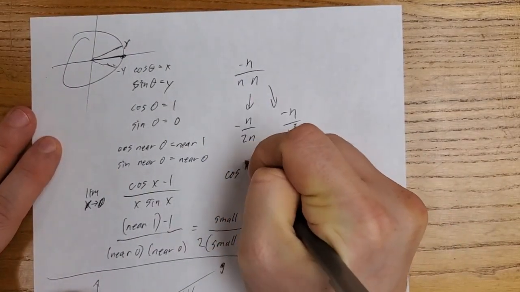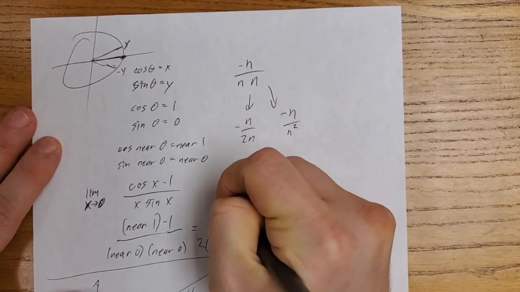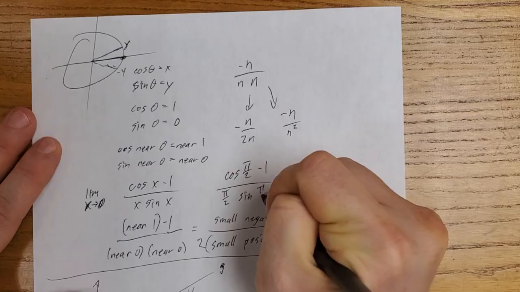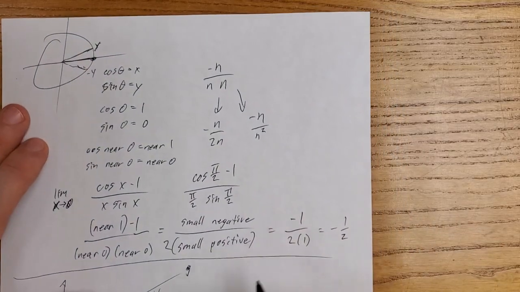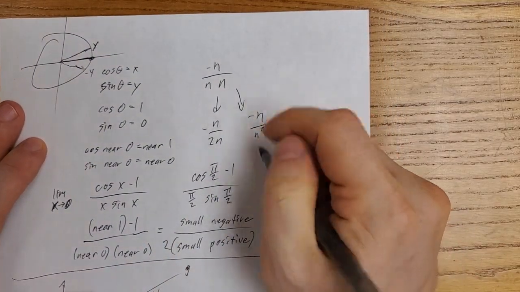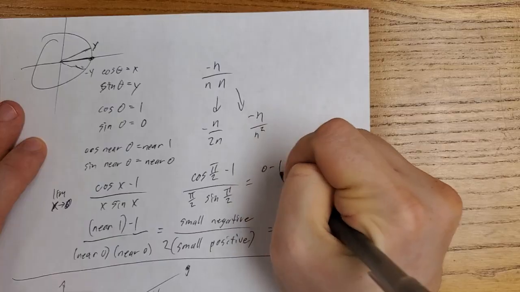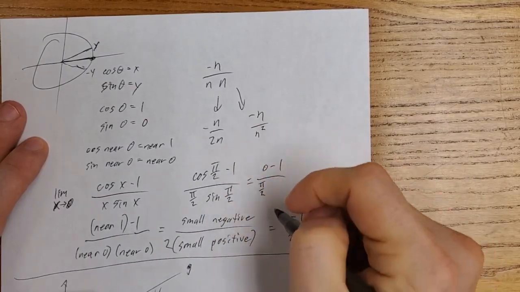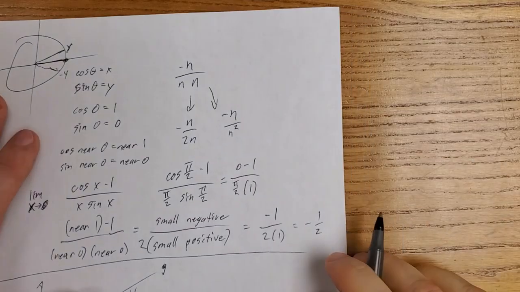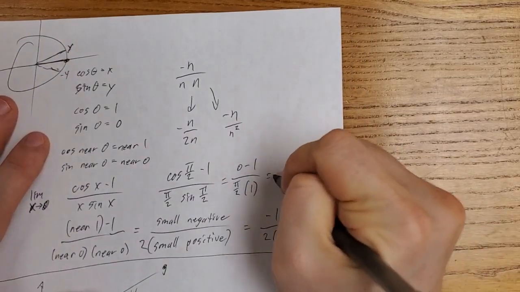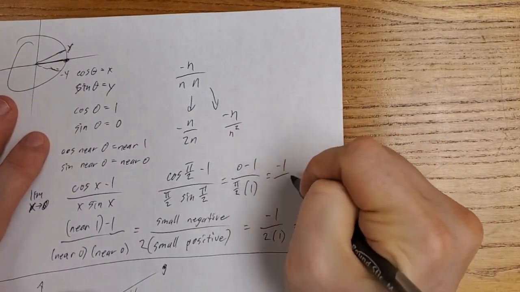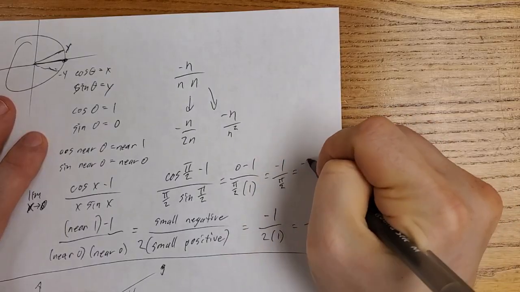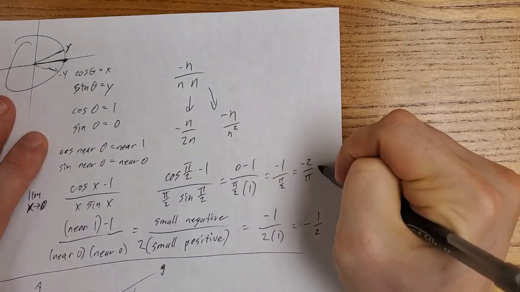So if we did cosine of 1/2 pi minus 1 over 1/2 pi times sine of 1/2 pi, of course the cosine of 1/2 pi is 0 minus 1, and then we just have 1/2 pi, and the sine of 1/2 pi is just 1. And so that brings us to -1 over 1/2 pi, and that's going to be -2 over pi.